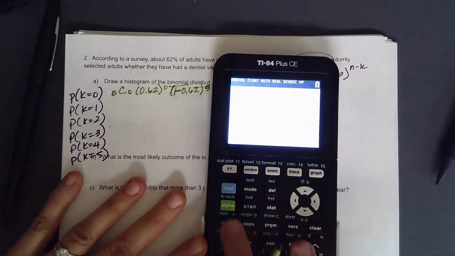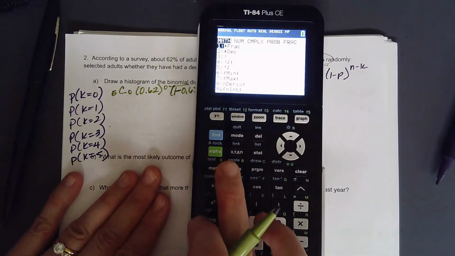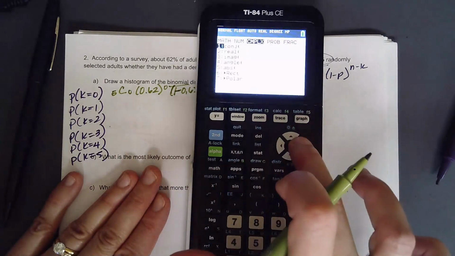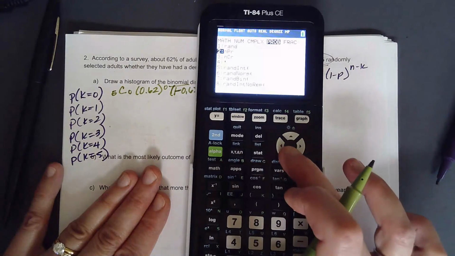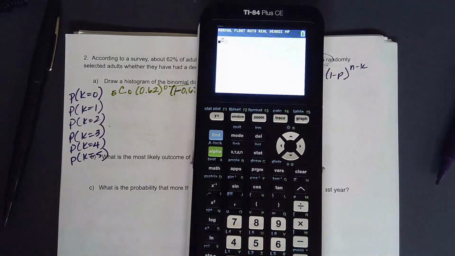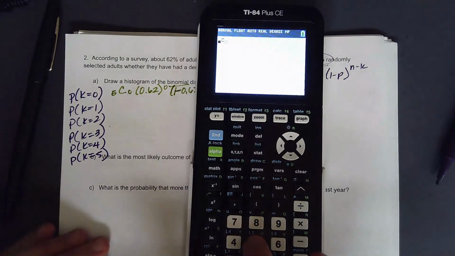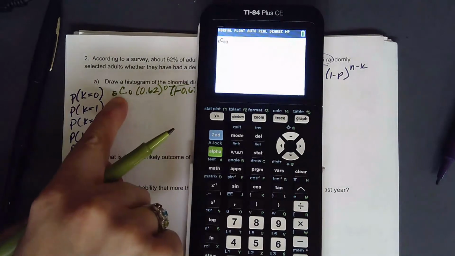All right, so you're going to hit math. Math is right here. You're going to arrow over to where it says probability, and you're going to select this combination one, which is number 3. What happens here is it brings up a template. So you're going to type in 5 and then arrow over to 0 because we want to do this 5C0.